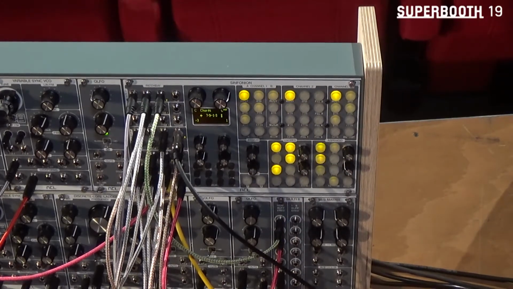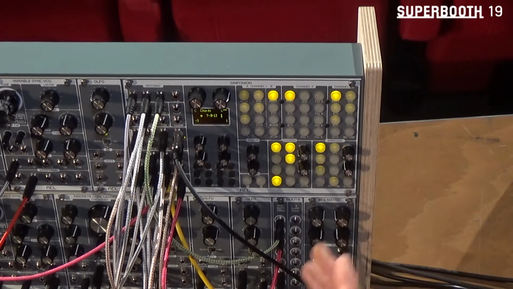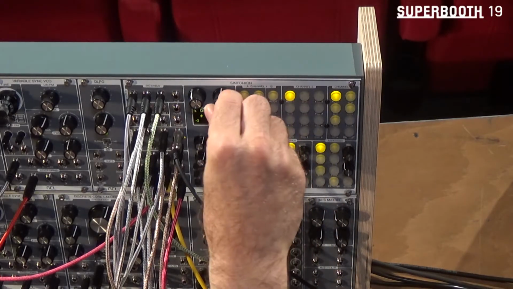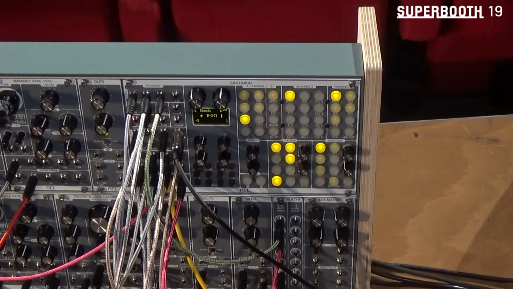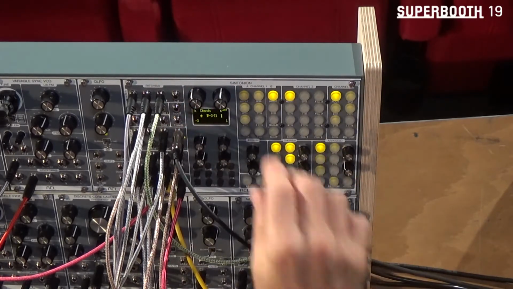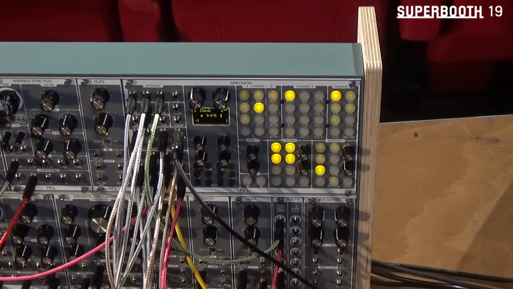It always sounds kind of right. Of course, now I can change the root note, for example. I can make it with a knob, I can make it with a CD. I can change the chord quality. Okay, so this is the chord section.